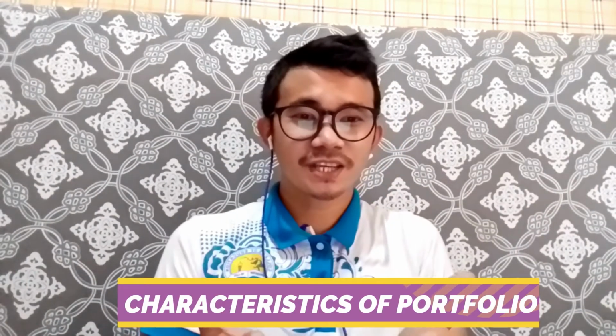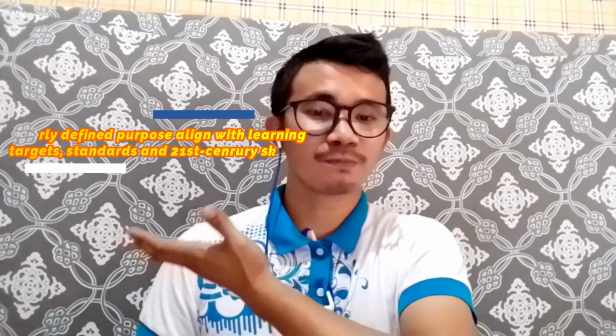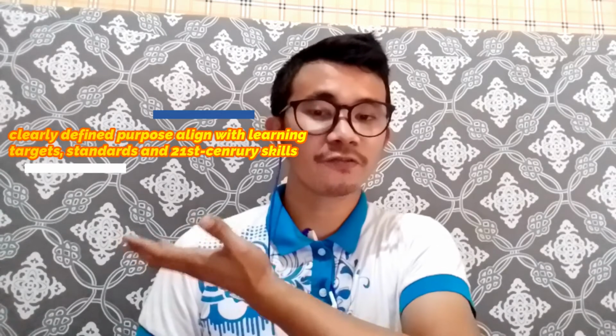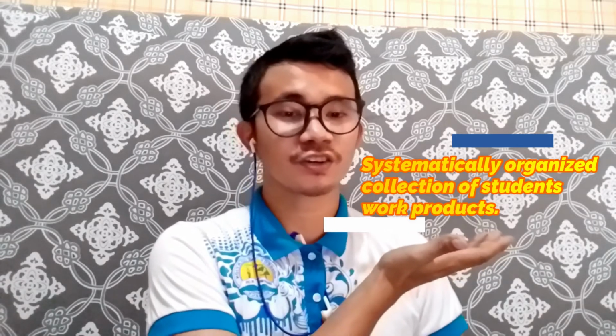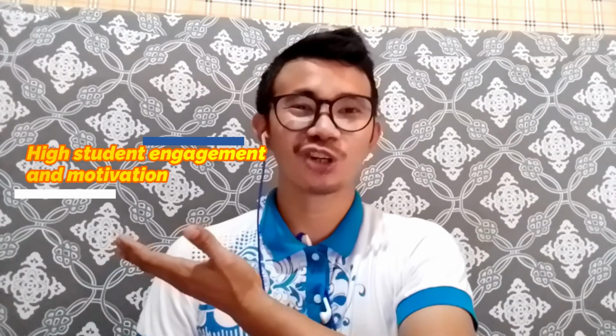The characteristics of an effective portfolio. One, clearly defined purpose aligned with learning targets, standards, and 21st century skills. Two, systematically organized collection of student work products. Three, high student engagement and motivation. Four, individualized student artifacts.